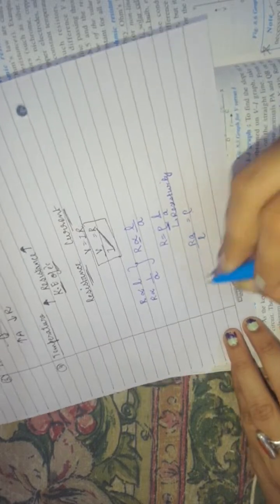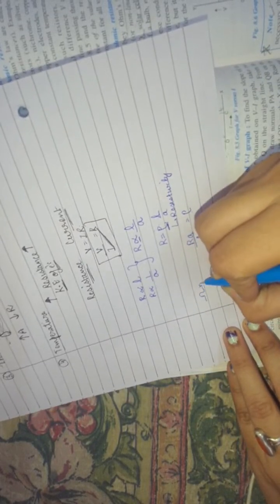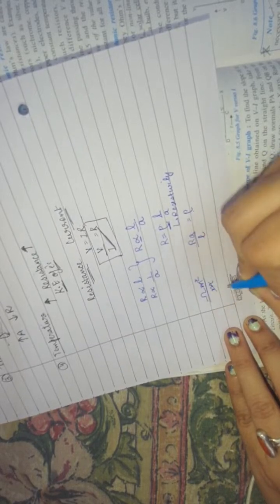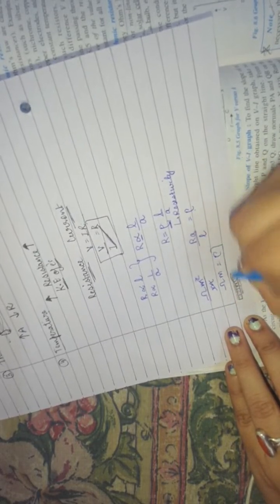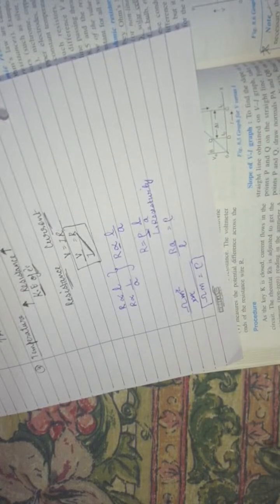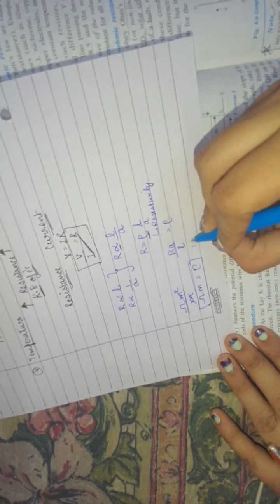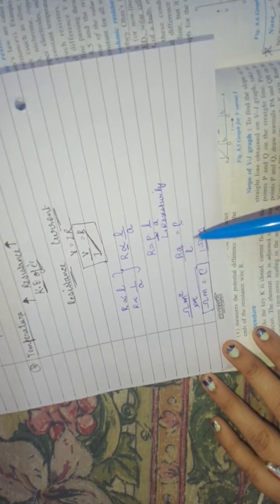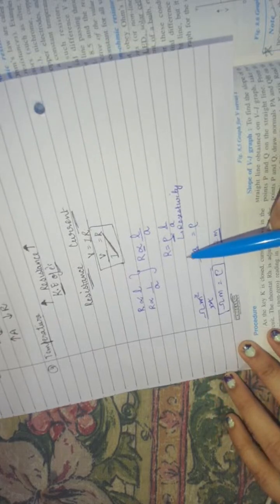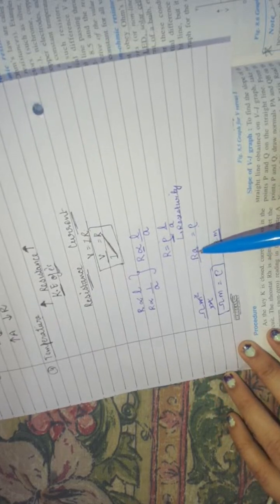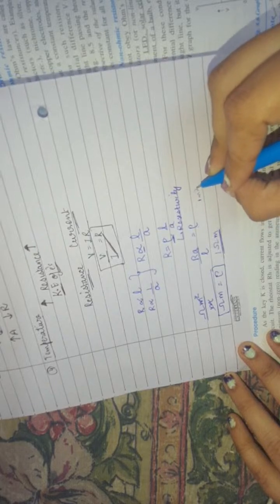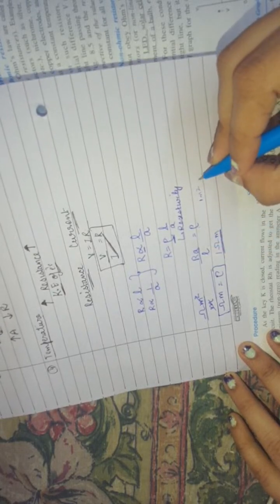Now if you want to write the units for rho, what will you write? We know the unit of R is ohm, area is meter square upon meter. This will cancel out, so ohm meter is the unit of rho. Now if you want to define what you mean by 1 ohm meter, you will say that resistivity is said to be 1 ohm meter when a wire having area of cross section 1 meter square and length of 1 meter has a resistance of 1 ohm.